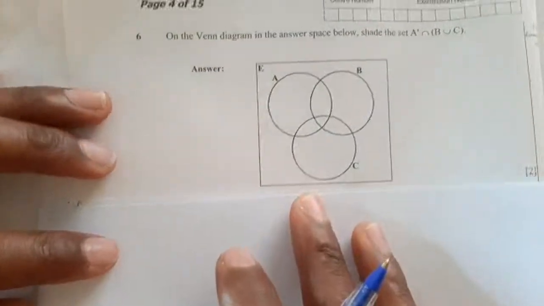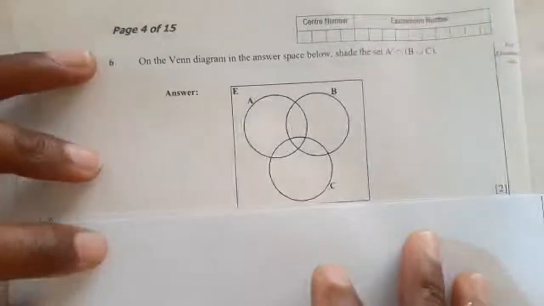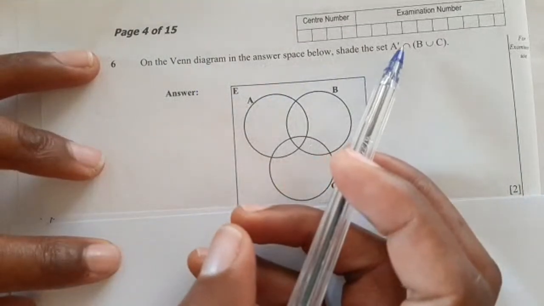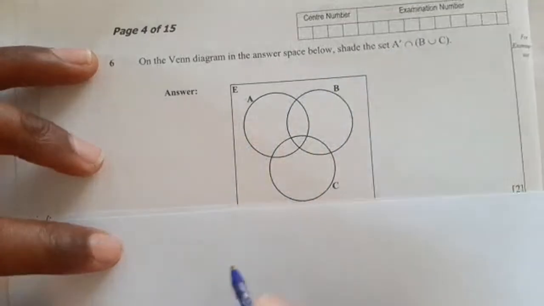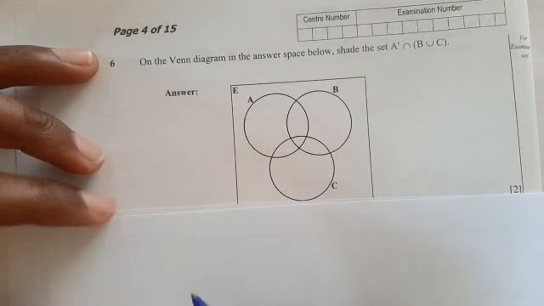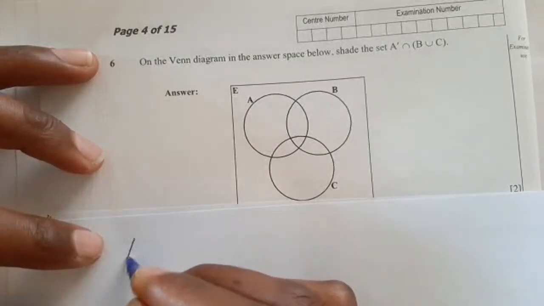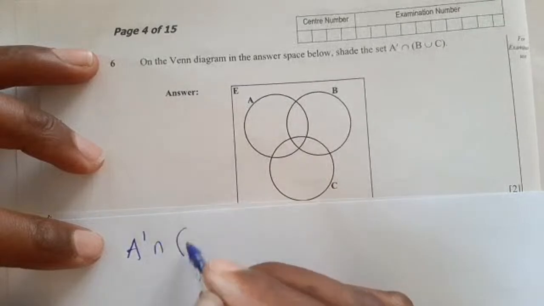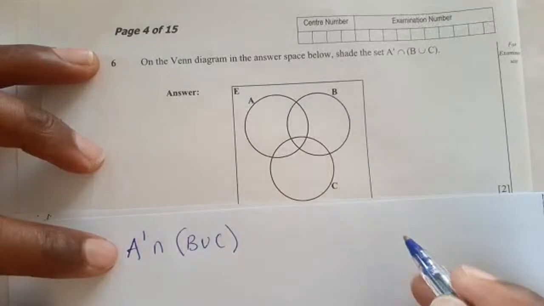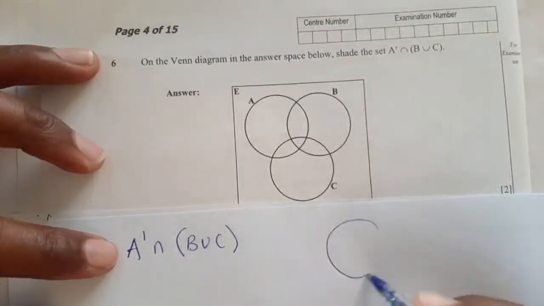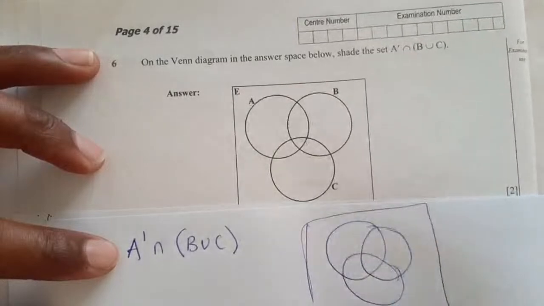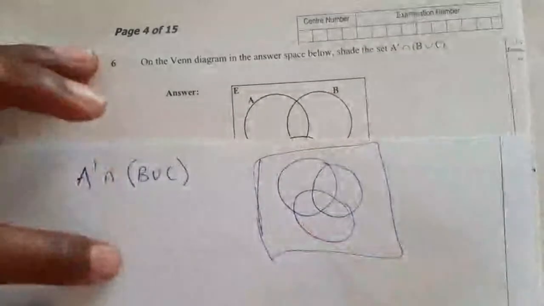We go to question 6, and this is a set question. On the Venn diagram in the answer space below, shade set A complement intersection B union C. Now, for this one, what I mostly advise my students is to just write down the elements in these particular sets. This will help you to identify where you're going to shade.